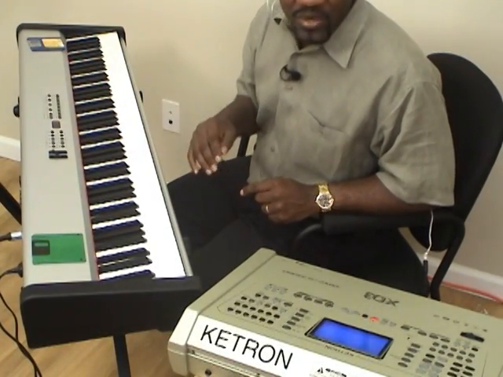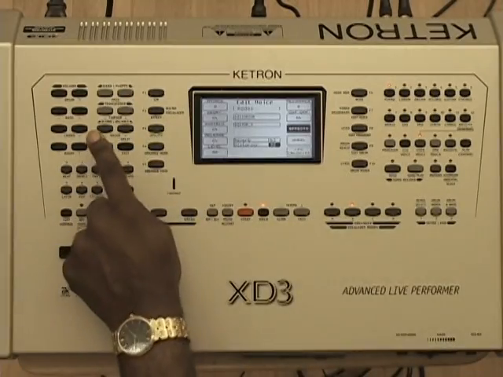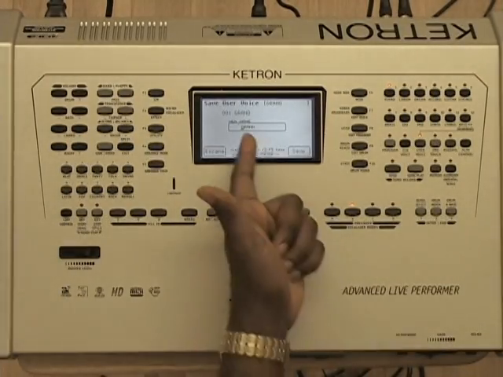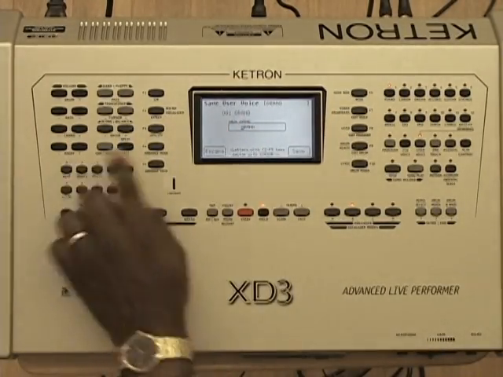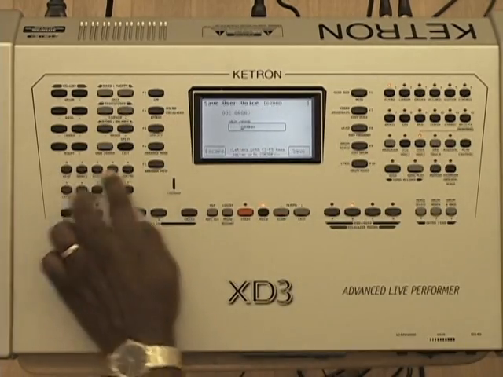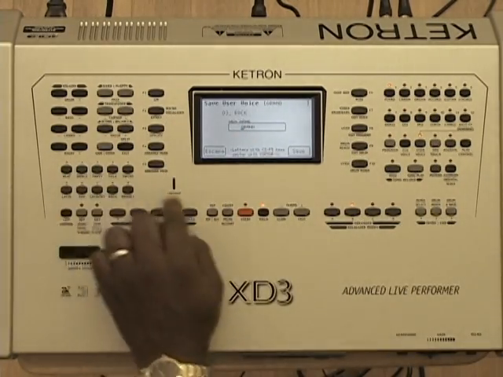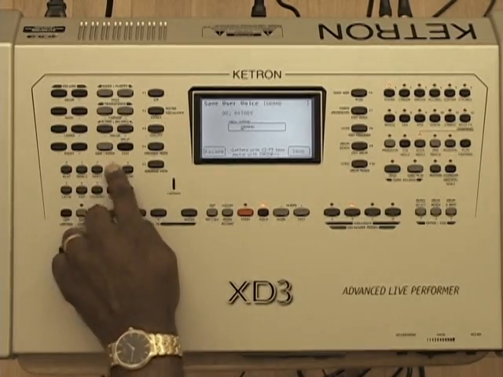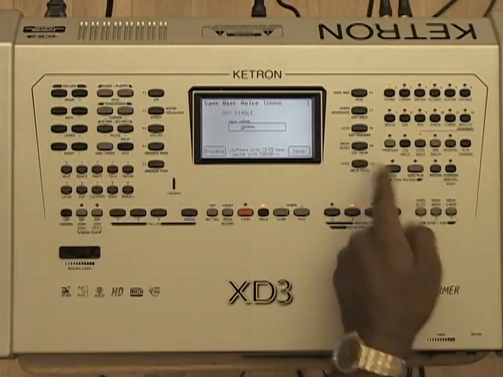Okay, if I'm happy with the way the voice sounds, I simply press the save button and save to a particular location. 001 is grand piano, 002 is rock, 003, and so on and so forth, and hit the button save.